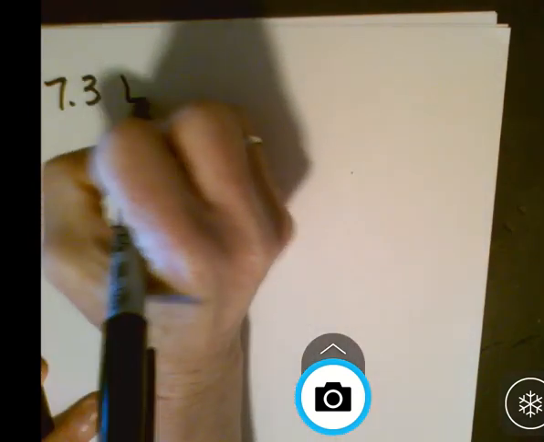Okay, our next conic is an ellipse. That's 7.3.